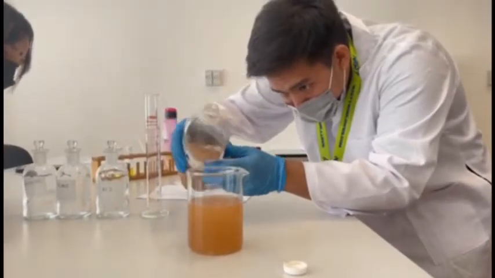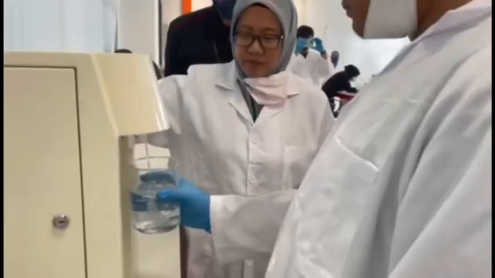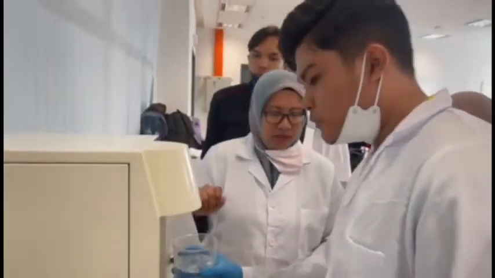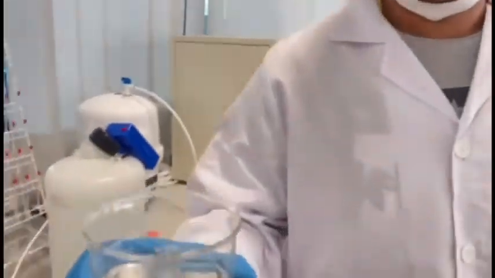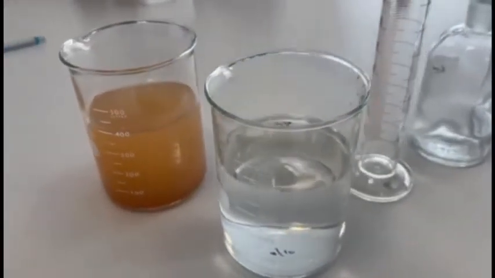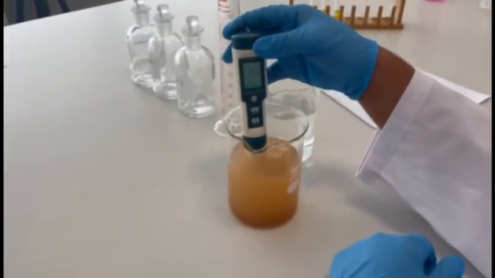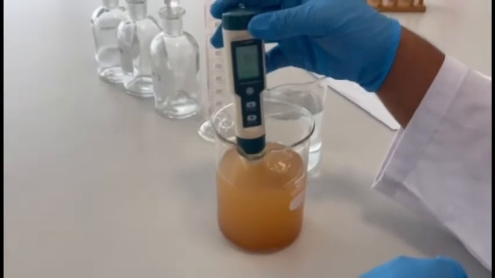Next, to help make sure that a representative portion of sample is analyzed, pour the homogenized sample into a 250 ml beaker and gently stir with a magnetic stir plate.